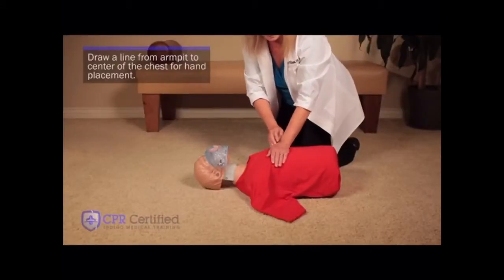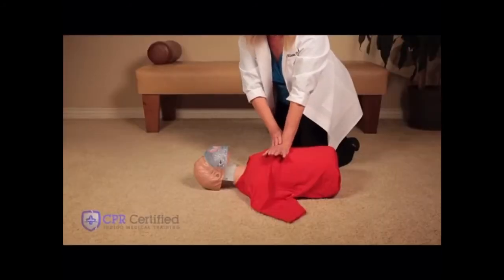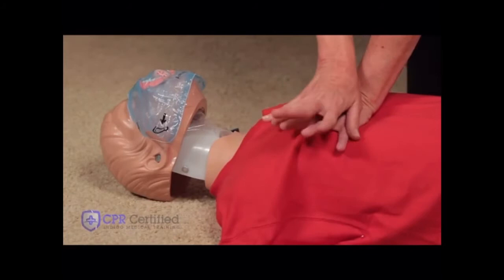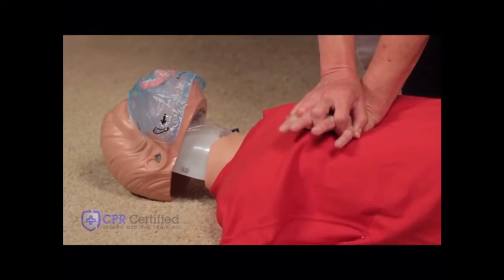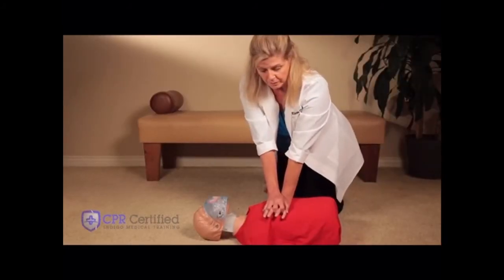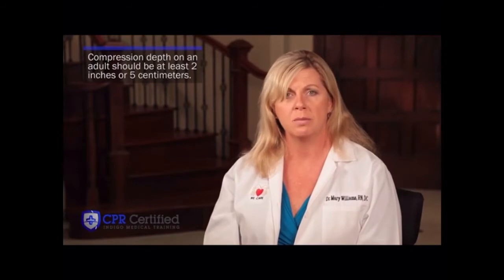First, if possible, remove clothing out of the way of the victim's chest. Next, locate your hand placement for compressions. With your hand, draw a line from armpit to center of chest for placement. Place the heel of one hand on the lower half of the sternum or breastbone. Now, place your other hand over the first, interlacing your fingers for support. With your arms straight and your shoulders positioned over the victim's chest, push down on the victim's chest. For an adult, you will want to push down at least 2 inches or 5 centimeters.